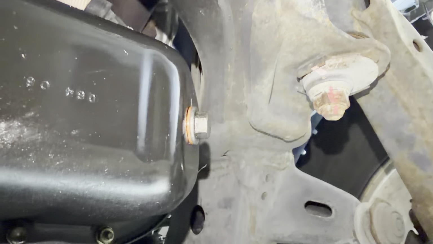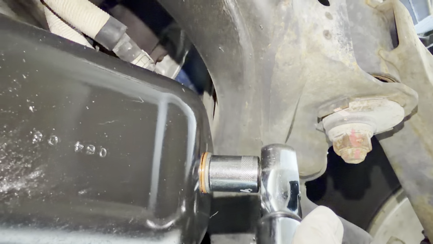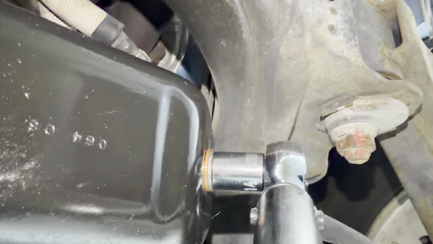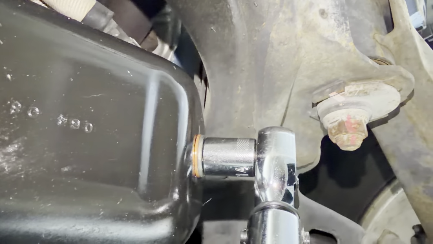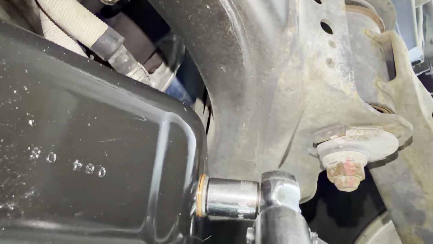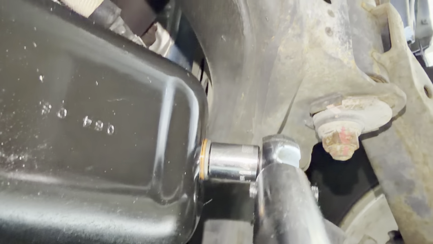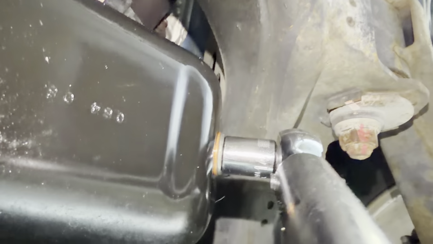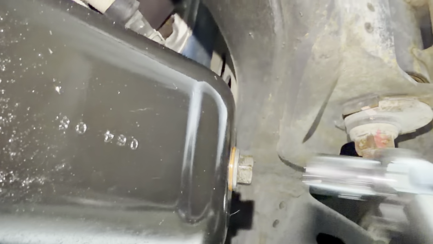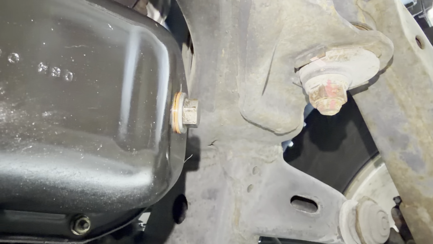Now you can see that the crush ring is installed. Now I'm going to torque it up. Toyota is calling for 30 foot-pounds, so I want to make sure I use a really good torque wrench and torque it up to 30 foot-pounds. That will allow some proper pressure for the crush ring. Once more. There we go. I want to fill the oil and see if we stop the leak.